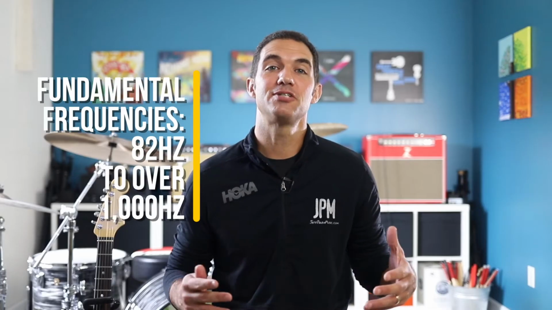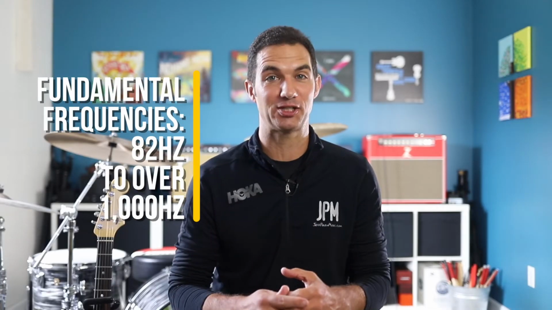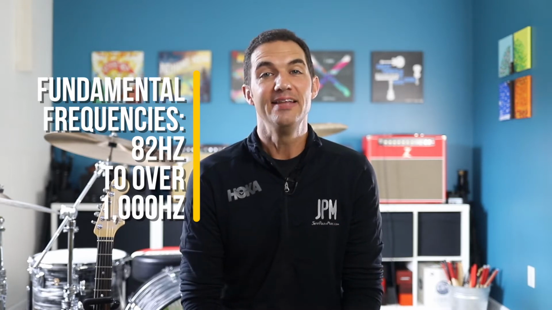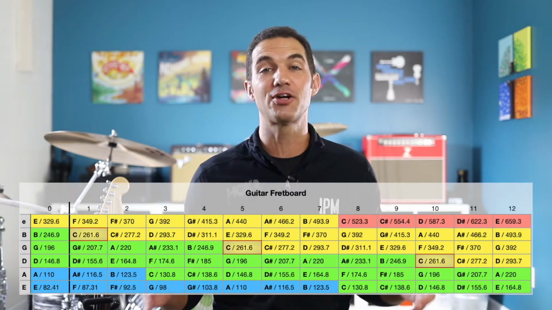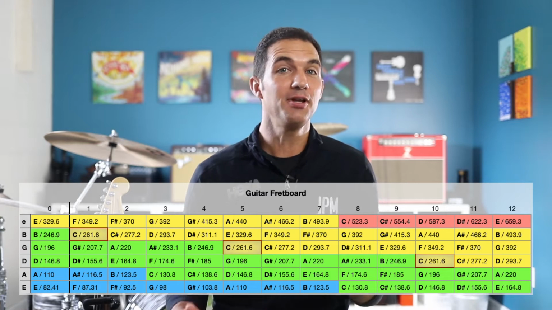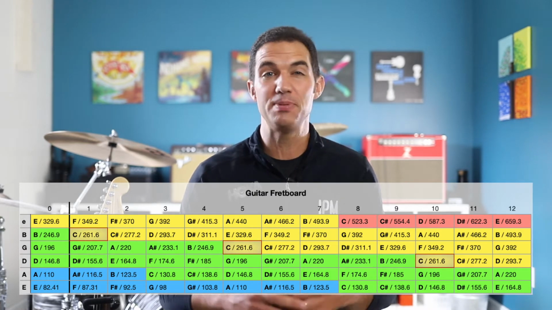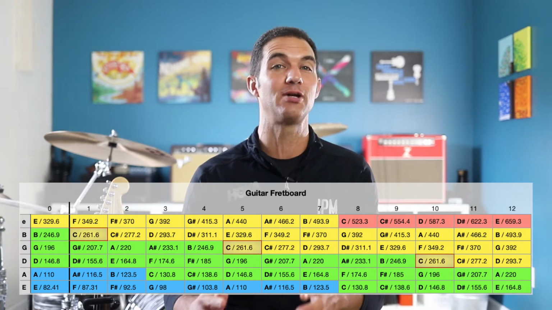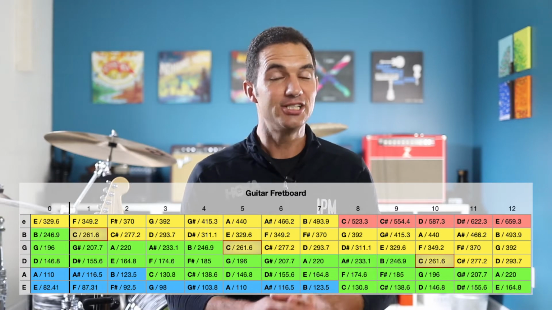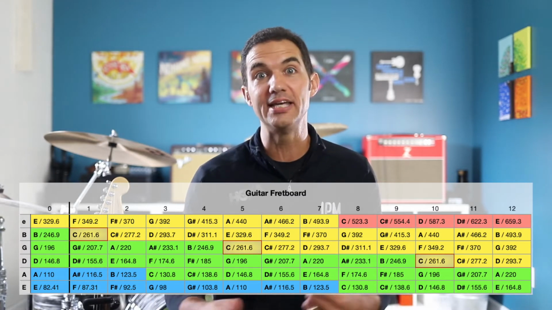The fundamental frequencies for the electric guitar span the spectrum. Unlike the acoustic guitar, the electric guitar is often played all across the fretboard. So the fundamental frequency of the note you're playing could be anywhere from the open 6th string ringing at 82 Hertz to just over 1000 Hertz or 1 kilohertz if you're playing on the 20th fret of the 1st string. And that is a wide range of frequencies.